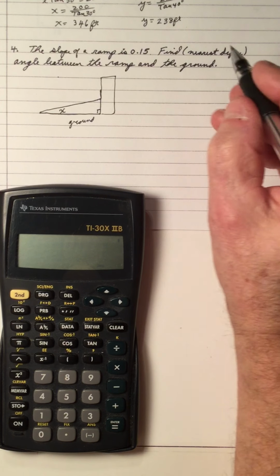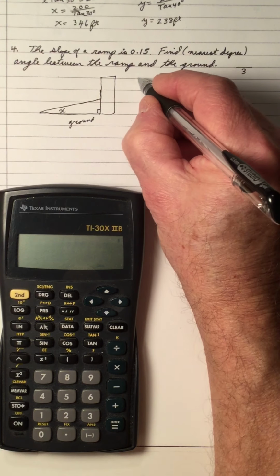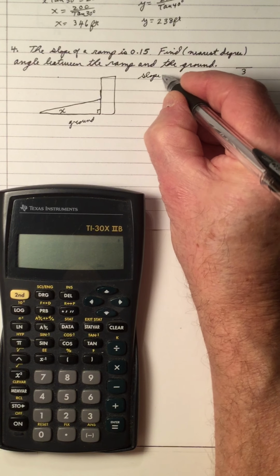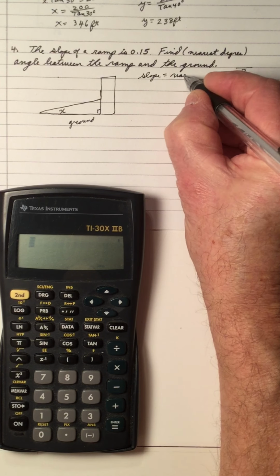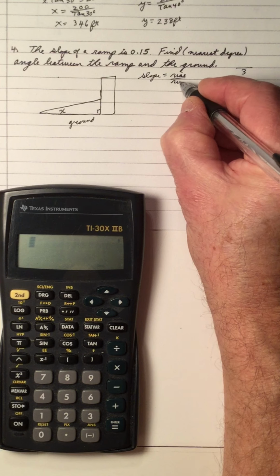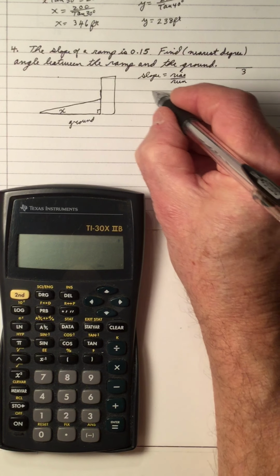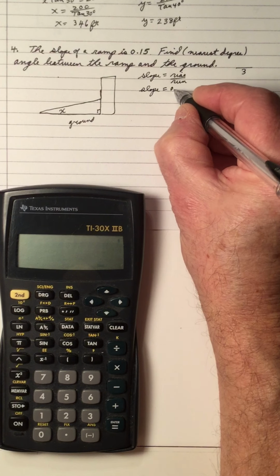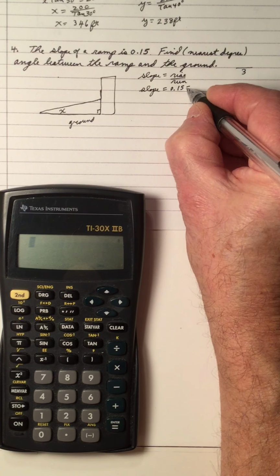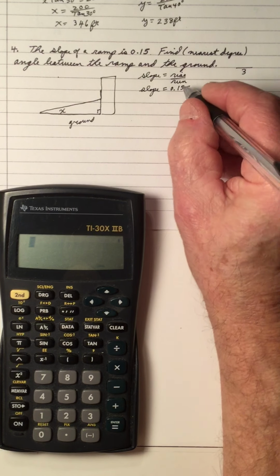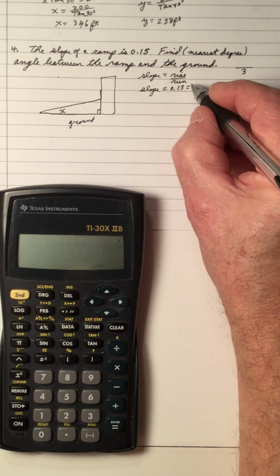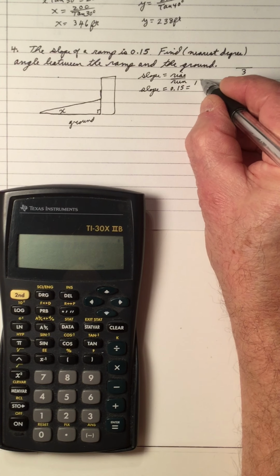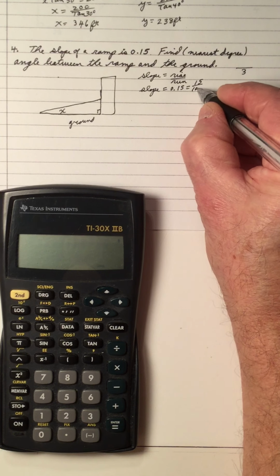So how do we go about it? The slope. Well, we know that slope is rise over run. So that means the slope is 0.15. Now, I don't have to change that, but let's change it to 15 over 100.